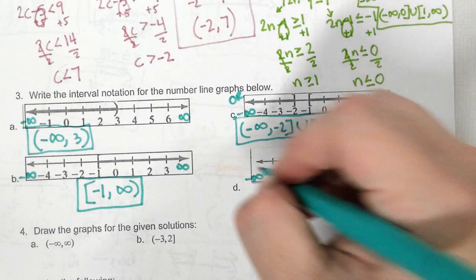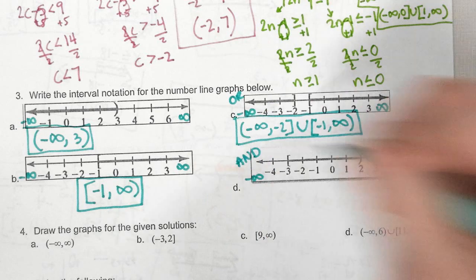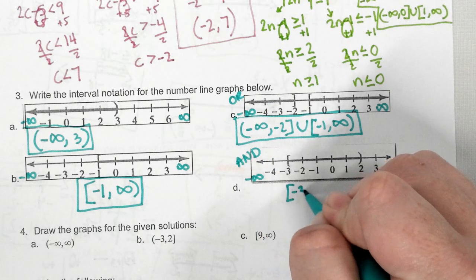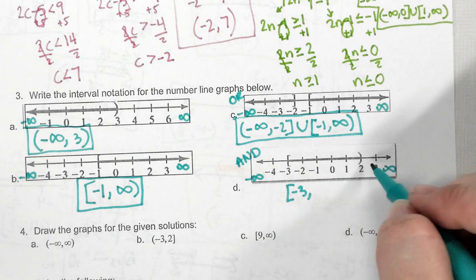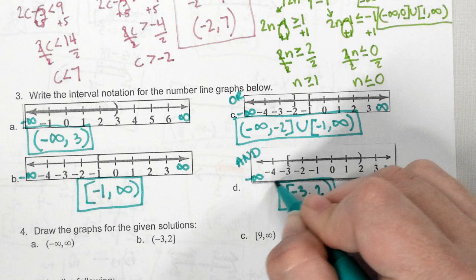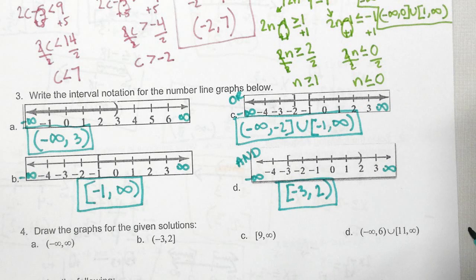Last one, this is an AND problem. It starts being bolded at negative 3 with a square bracket and goes all the way to 2 with a parentheses. So like I said, those are our easy ones.